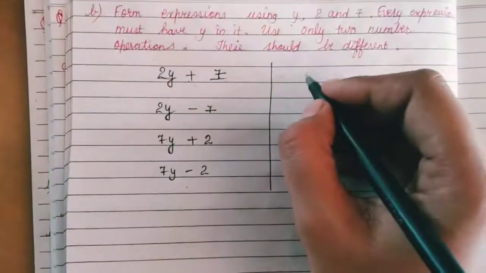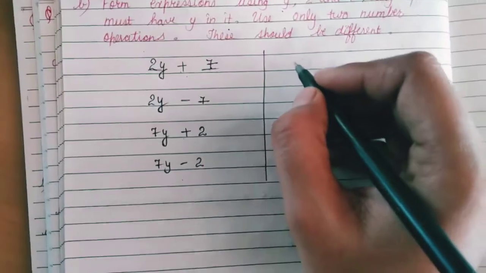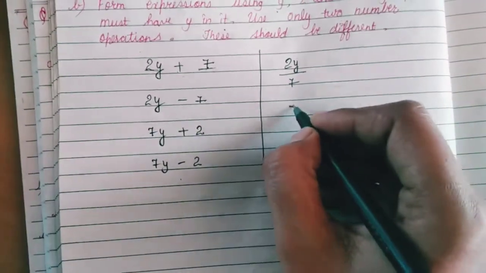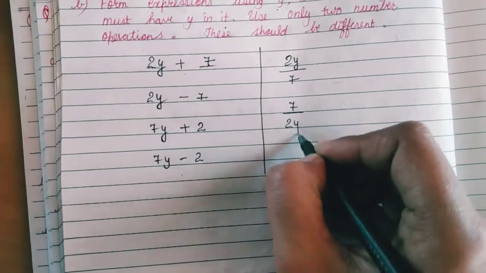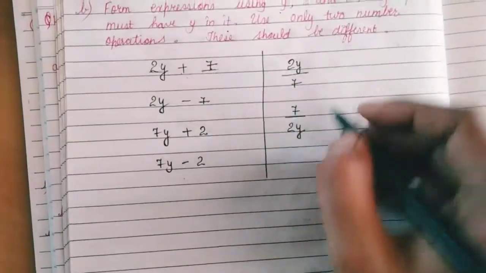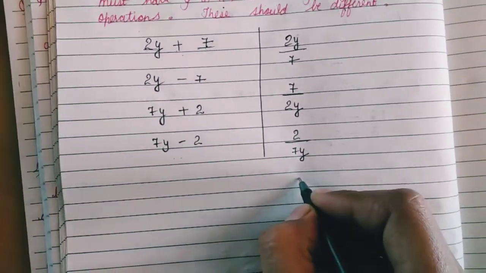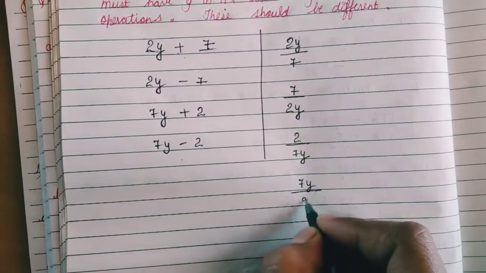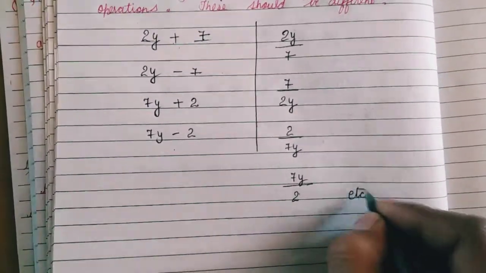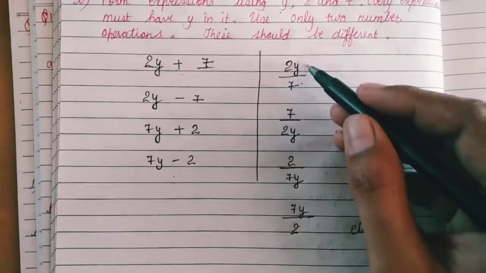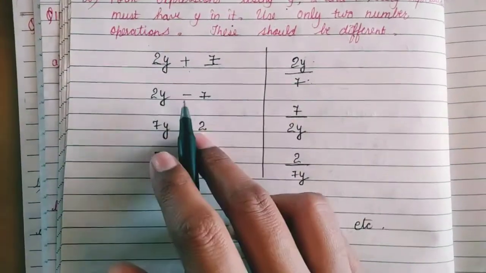We can also write it in the form where 2y is divided by 7, or we can also write 7 is divided by 2y. We can also write 2 is divided by 7y or 7y is divided by 2. In this manner we can form expressions using different operations and with two numbers, with y in it.